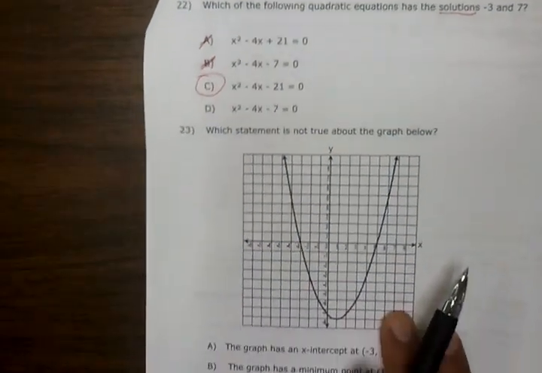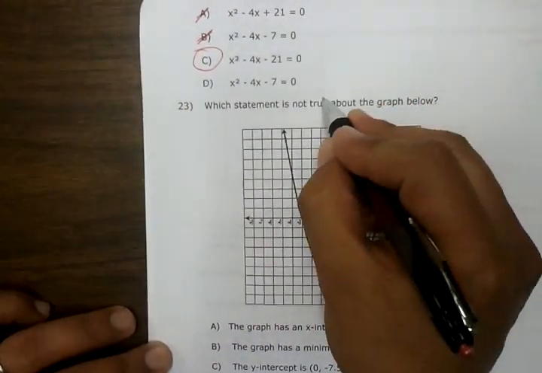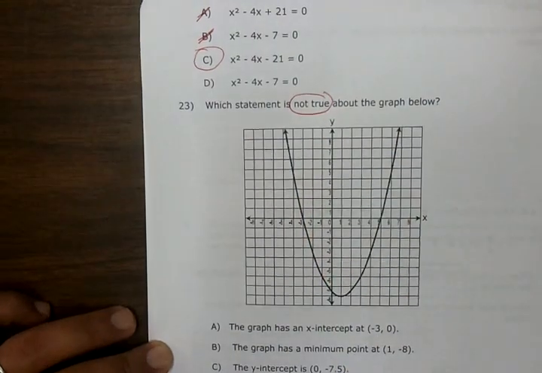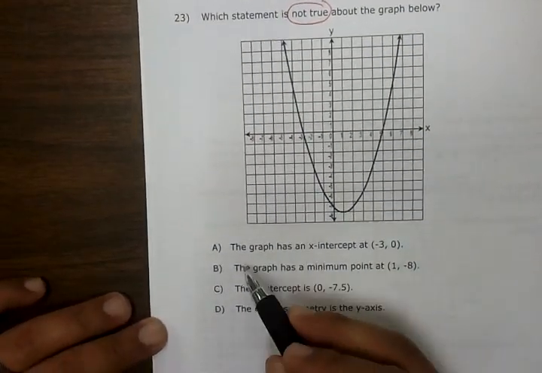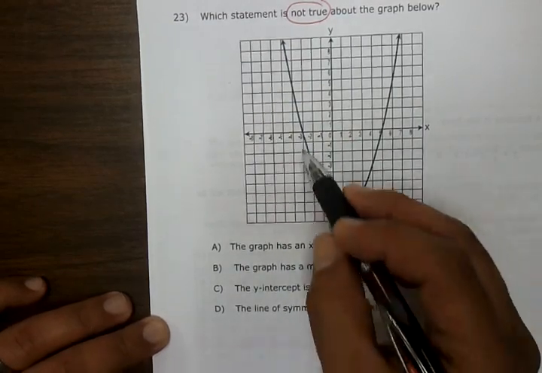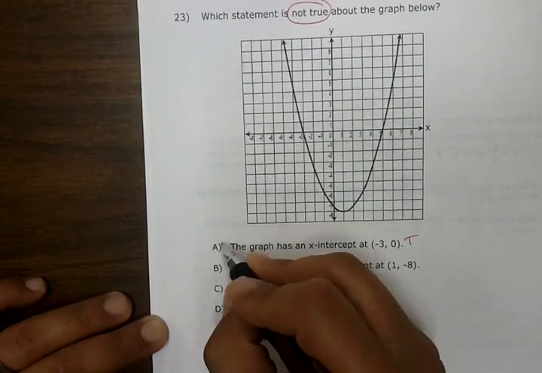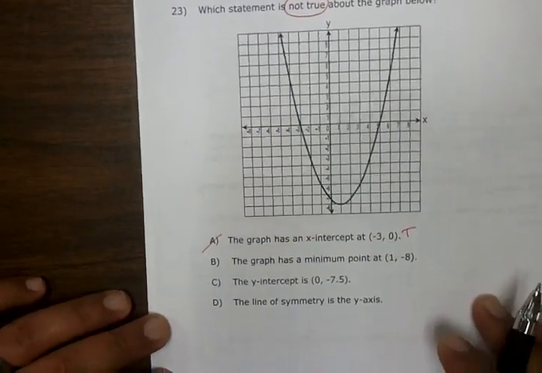Now let's look at this next one. Which statement is not true about the graph below? When you hear the word not true, circle it, because now we're going to look for the one that's false. The graph has an x-intercept of -3, 0. That's true. That's not one of our answer solutions. Remember, we're looking for false.